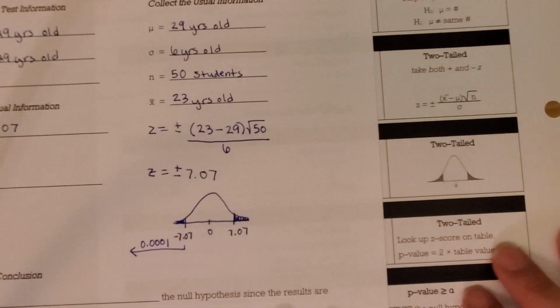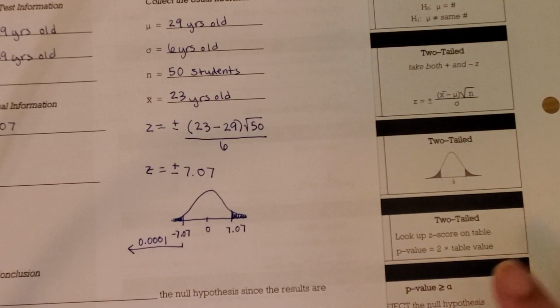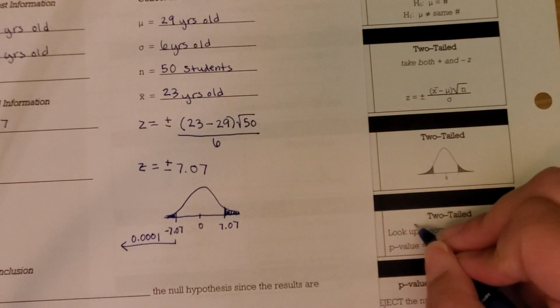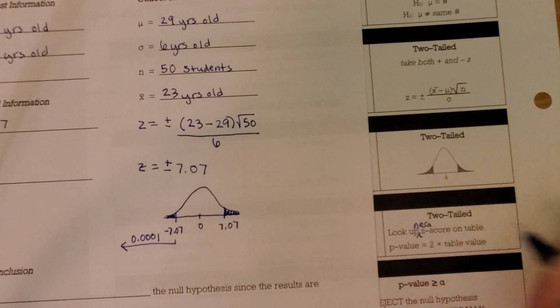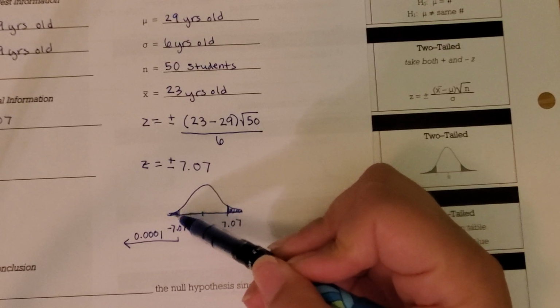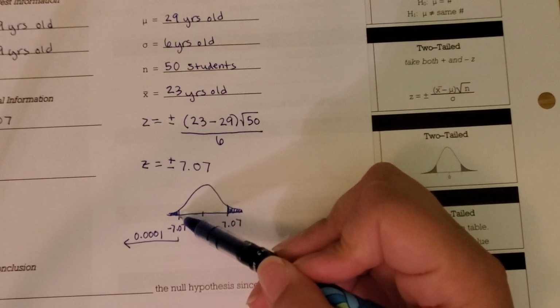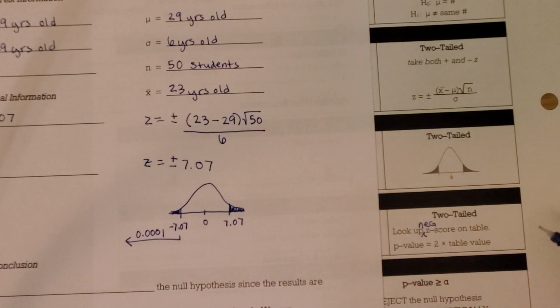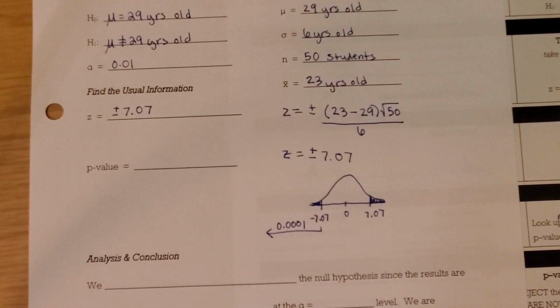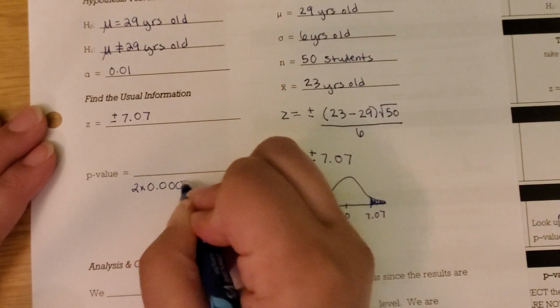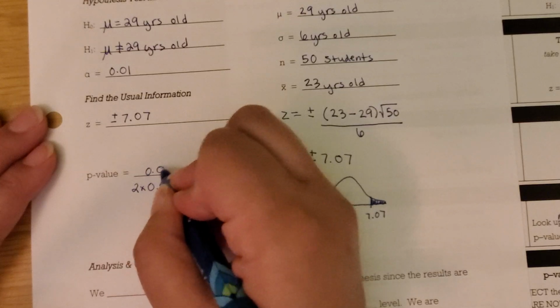Now, I did have a typo on this. Well, not a typo, but I left out a piece of info that's helpful. So over here where it says look up z-score on table, you want to look up the negative z-score on the table. Because what this is telling us is that this is 0.0001 to the left. And because our curve is symmetric, it's 0.0001 on the right as well. That's why our p-value is going to be 2 times that value from the table. So our p-value is going to be 2 times 0.0001, which is just 0.0002.